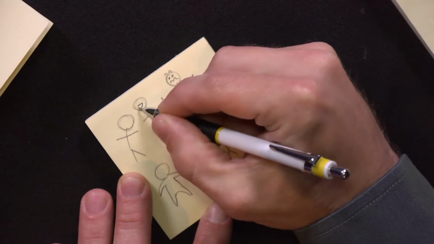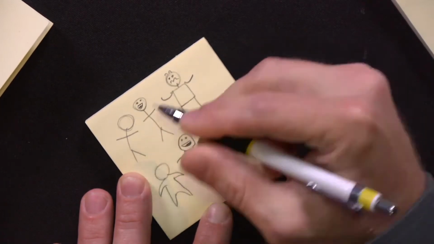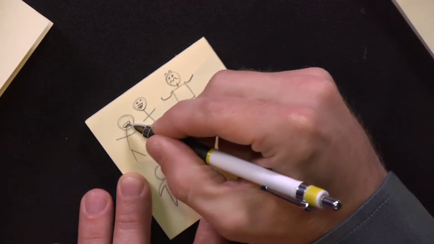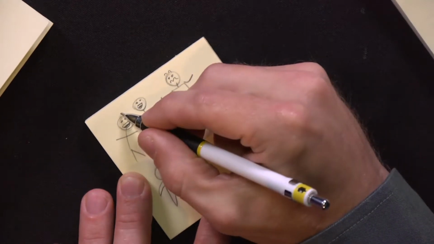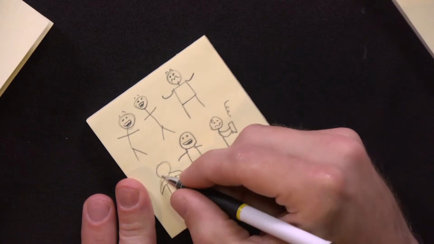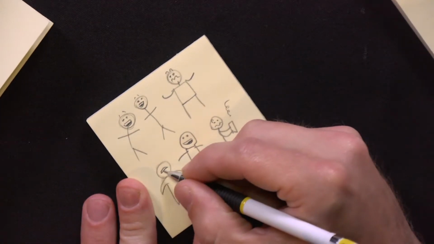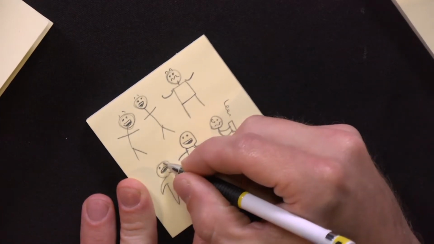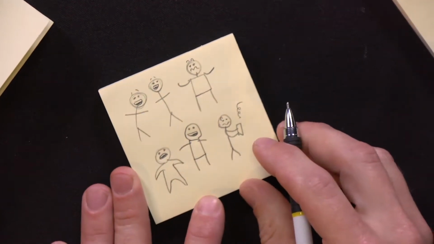Or are they a little jealous of these 2 happy people over here? You can, with a few lines, really show how your different characters are feeling, and that's a very important part of your story. And it can communicate it very quickly with just a little bit more work.